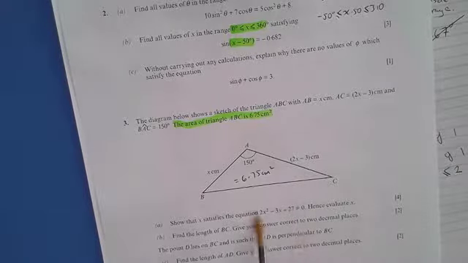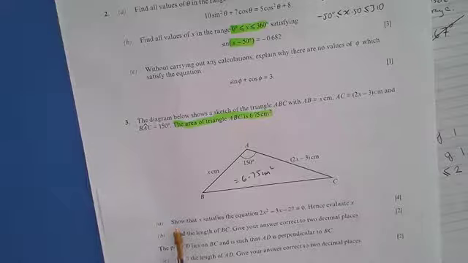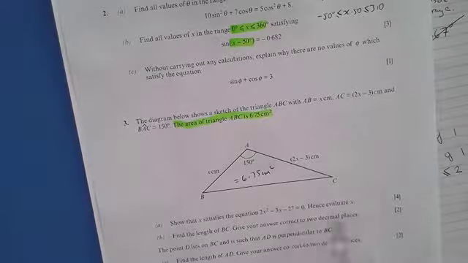Okay, so I think it says show that x satisfies the following equation, hence evaluate x. Even if you can't show that equation, how are we going to evaluate x from looking at that thing?